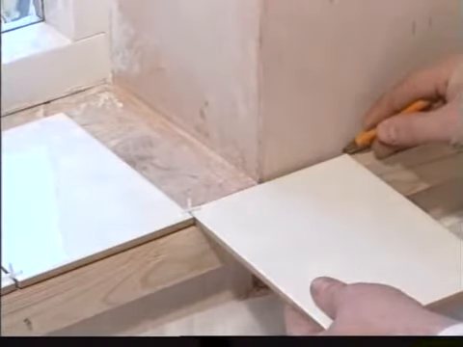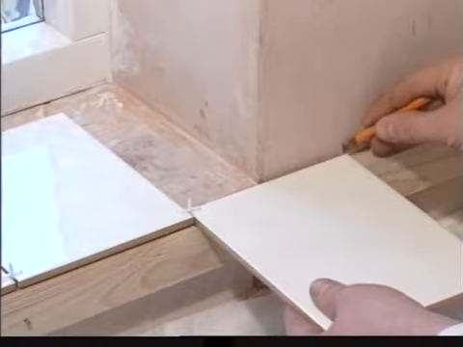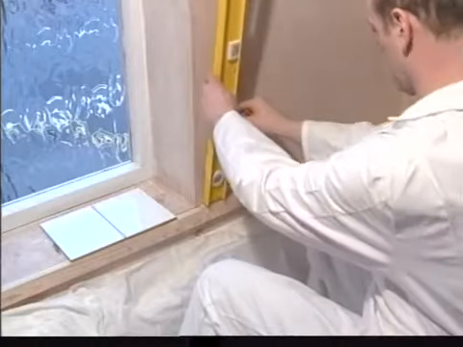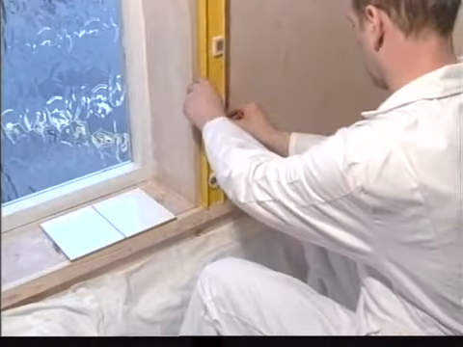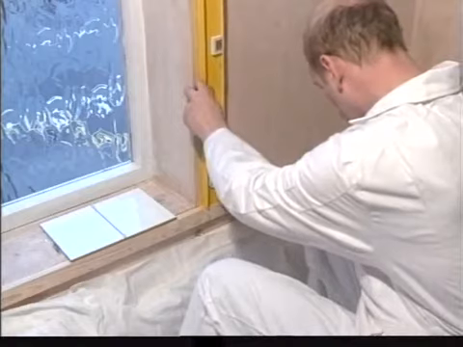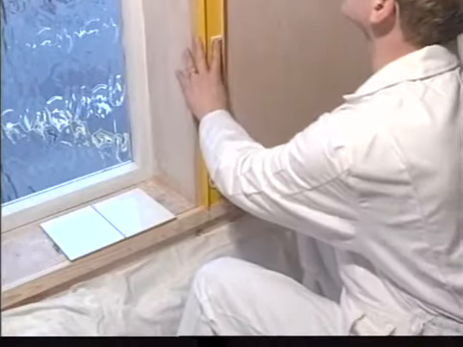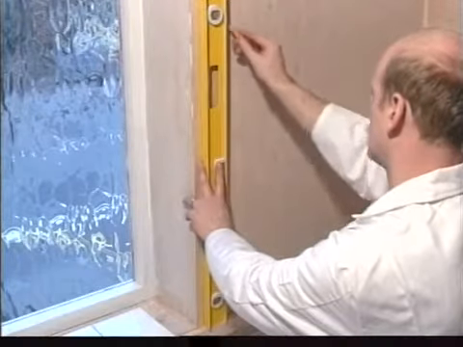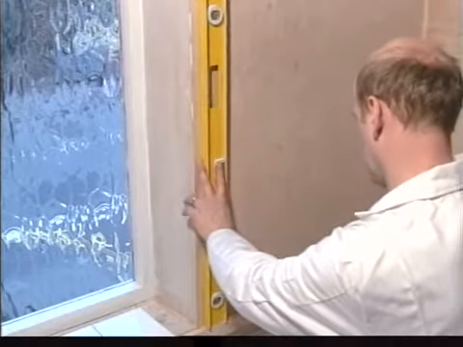Mark the wall where the last tile finishes, and with a spirit level, draw a vertical line up the wall. This is your starting point.